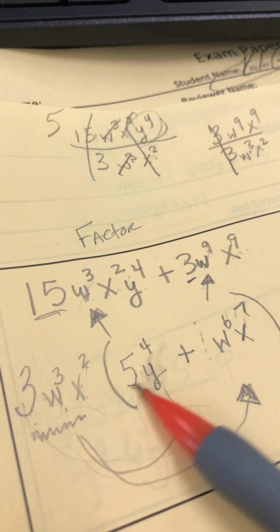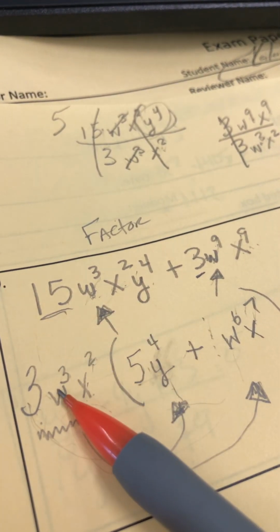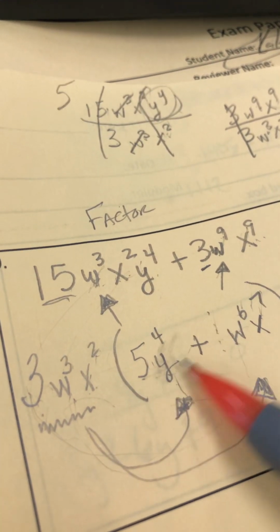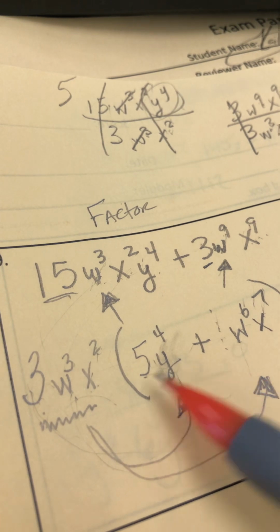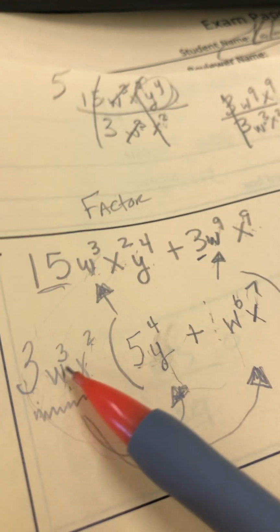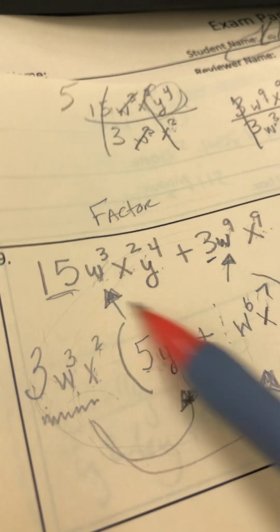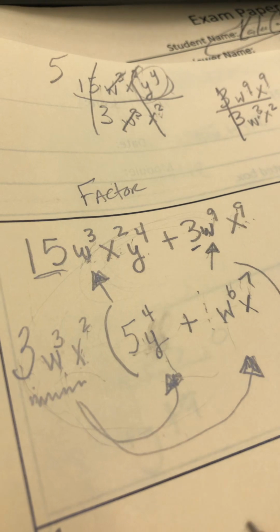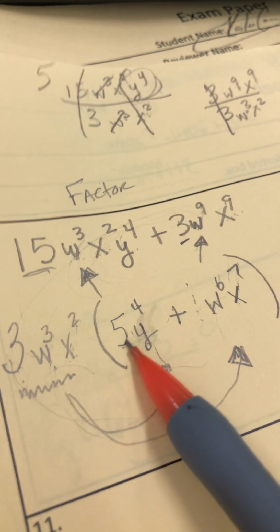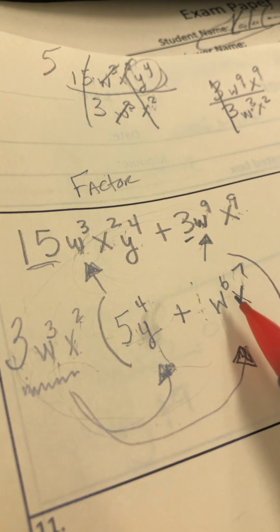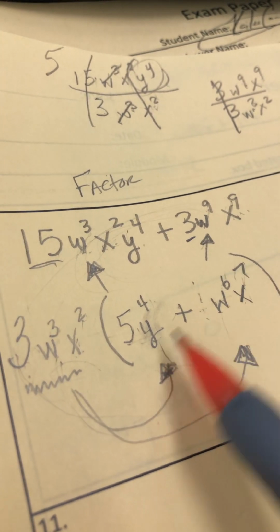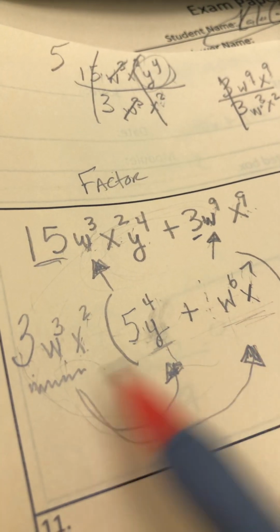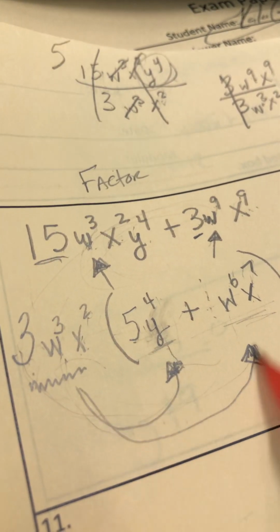This is broken down as far as it can, because you're always wanting to pull out the most. It's not enough to just pull out 3, because then we would still have been left with some W's and X's in there that they had in common. It wasn't enough to just pull out a single W and a single X, because they would have still had stuff in common with each other. We want to pull out as much as we can, and notice that what's left in these parentheses, 5Y to the fourth plus 1W to the sixth, X to the seventh, these two terms just don't have anything else in common with each other. So we know that we did pull out the biggest amount possible.